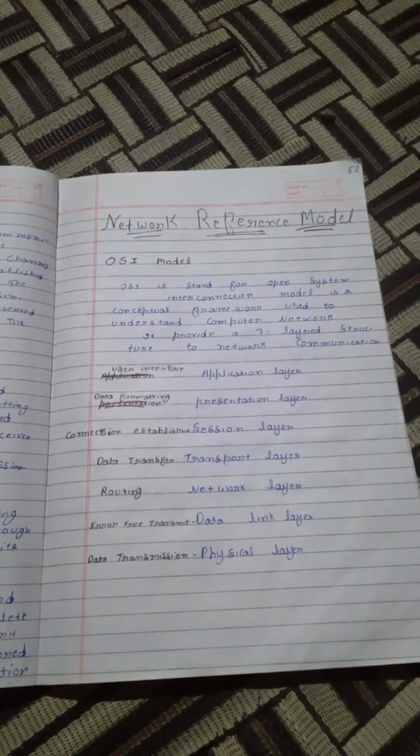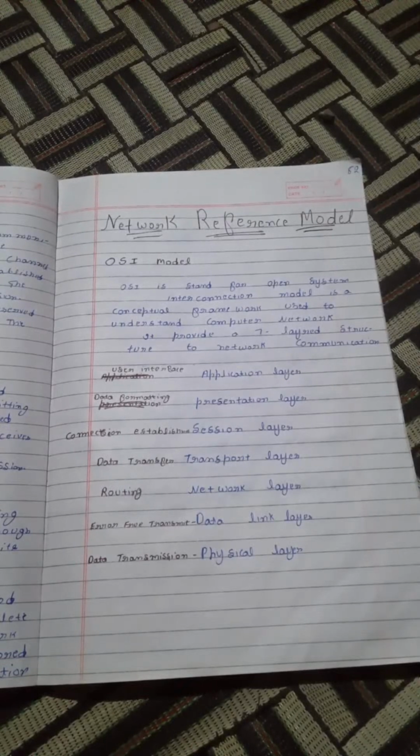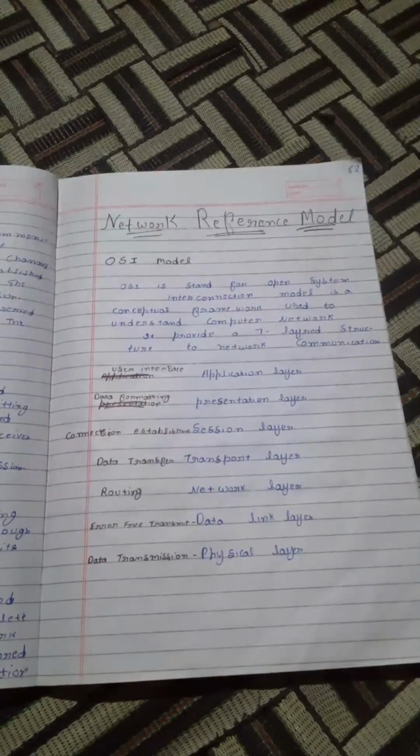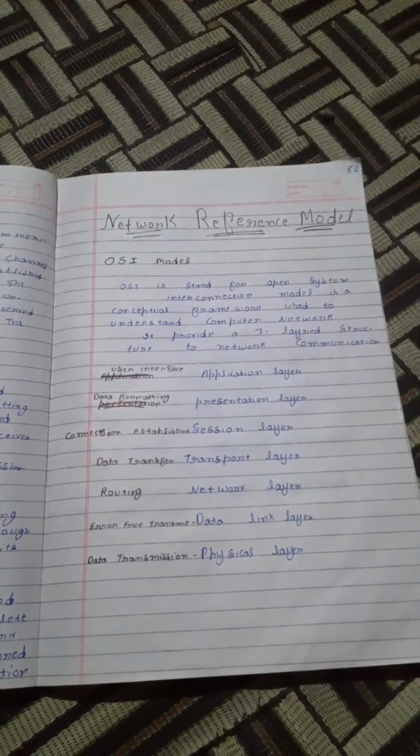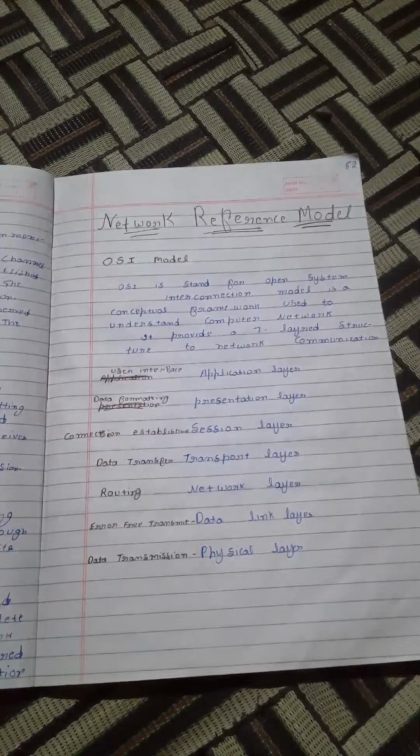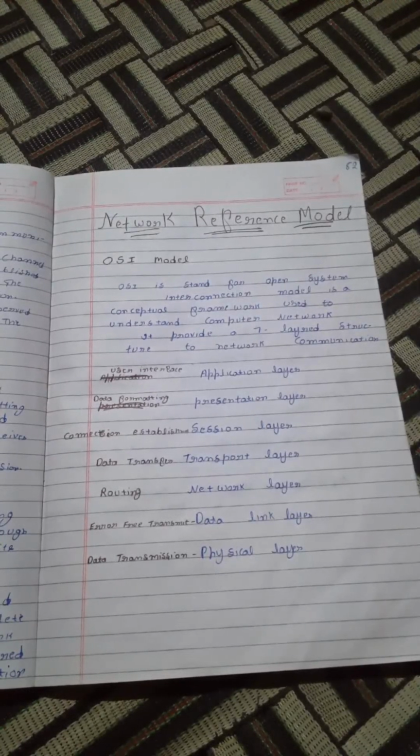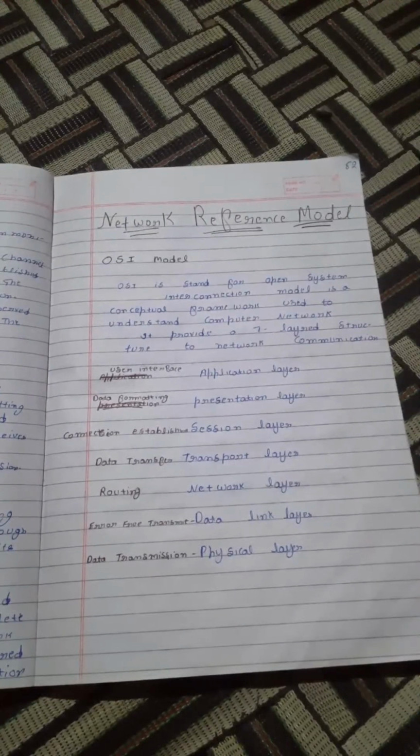Application layer, presentation layer, session layer, transport layer, network layer, data link layer, physical layer. Application layer: user interface, data formatting, connection establishing, data transfer, routed data, error-free transmission, data transmission. Physical layer.